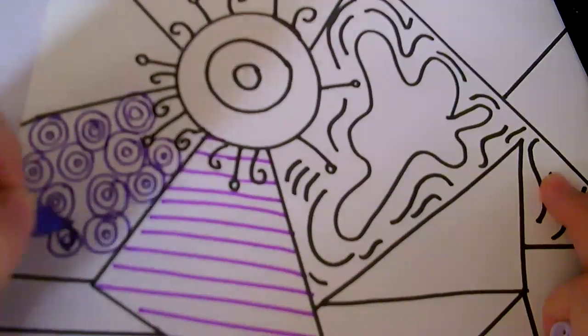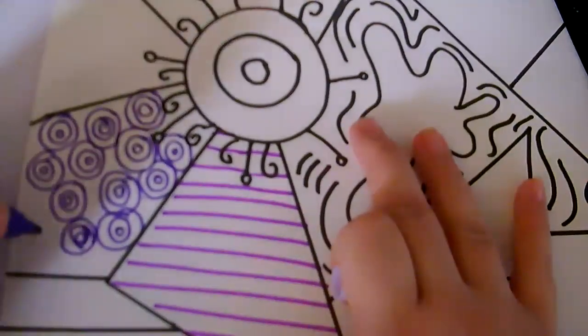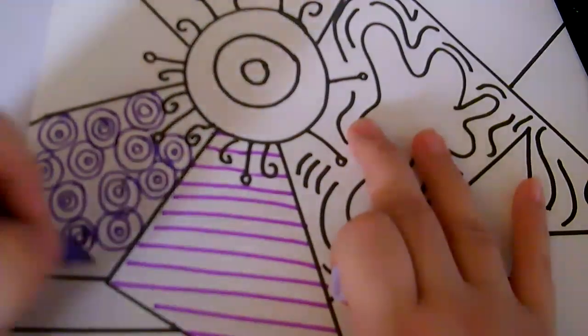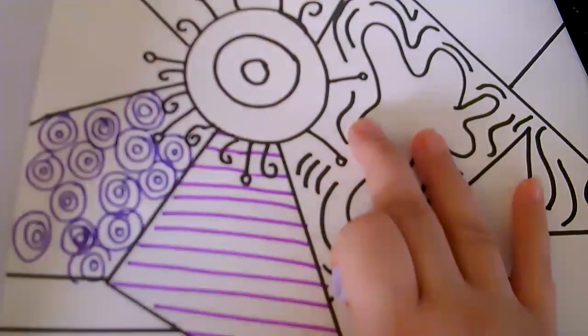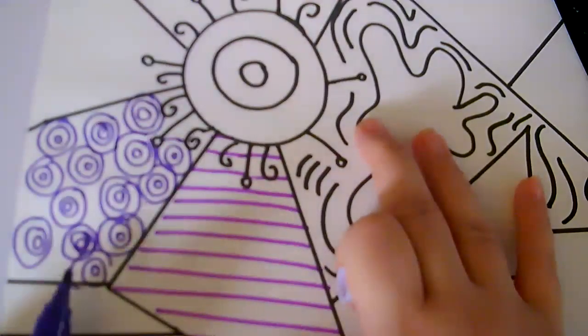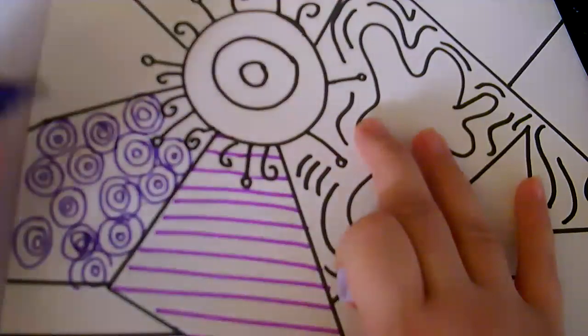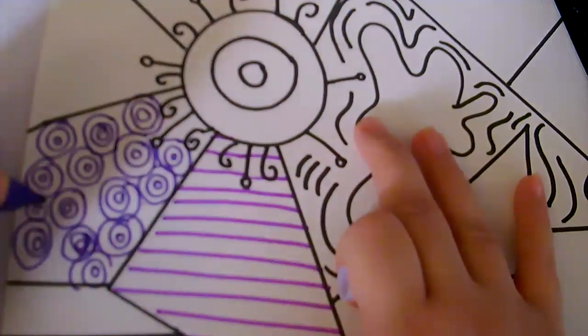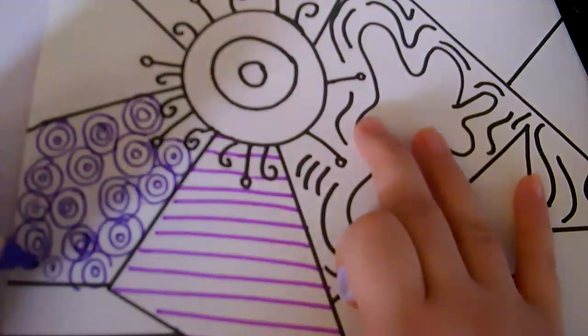Oops. If you make a mistake, it's okay. It's part of art. You can always color with it. I'm not going to stress about it. Look, I went off the line and this one is a little messy. It's okay, it happens. Nothing's perfect.